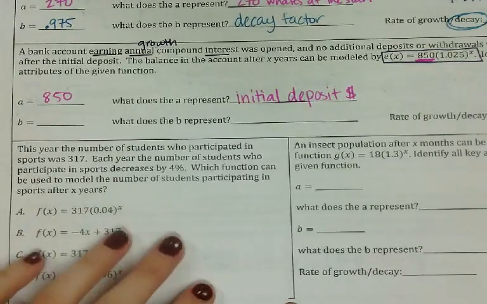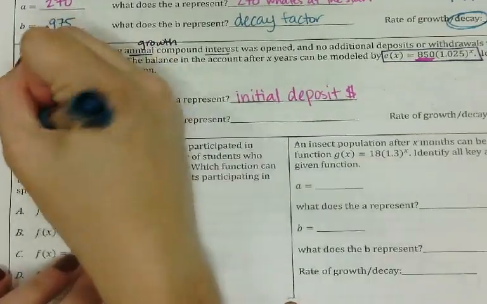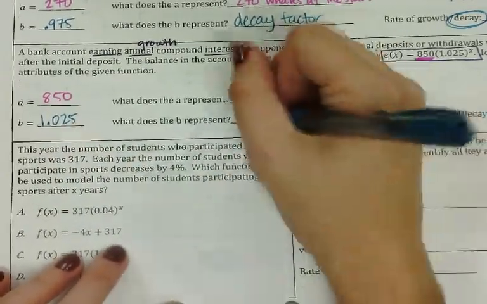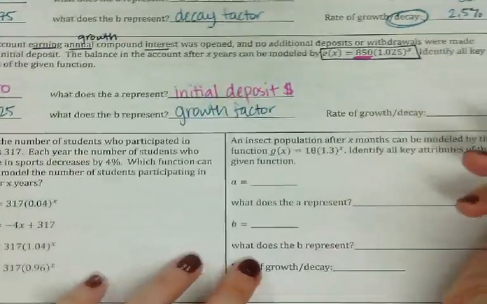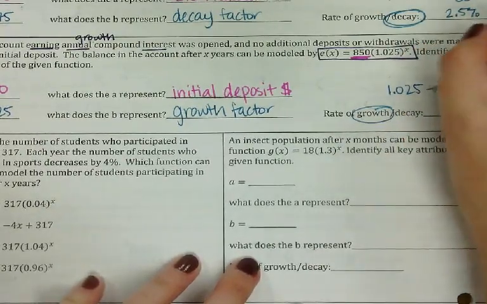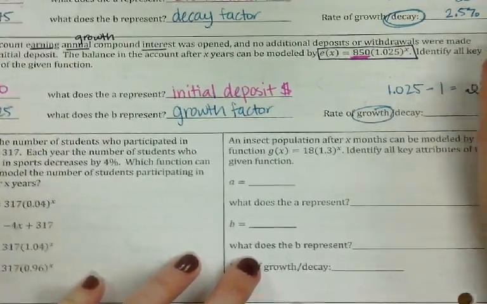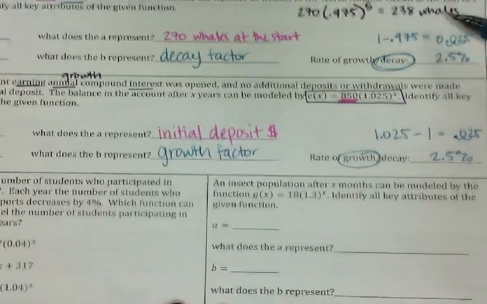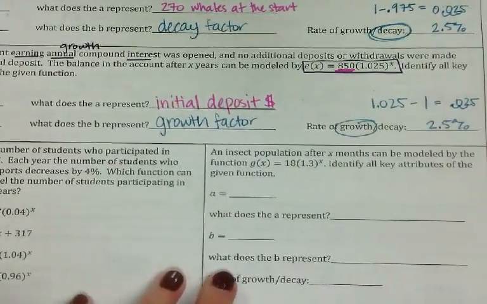Now guys, what is my B value in this case? Let's go for it. Bella, what's my B? 1.025. And what does that tell us? It is a growth factor. It is how much my money is growing by this time. And guys, what is that rate of growth? Well, we take that 1.025 and we subtract 1, which gives us, again, 0.025, which is just 2.5%. So up here, our sweet little whales were decreasing by 2.5%. Now our money is growing by 2.5%.